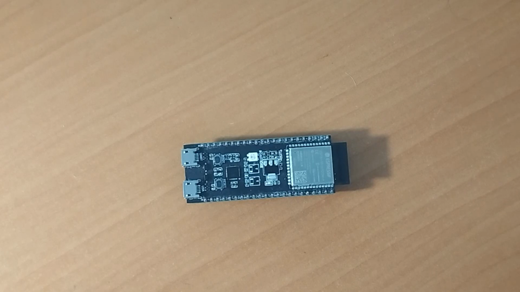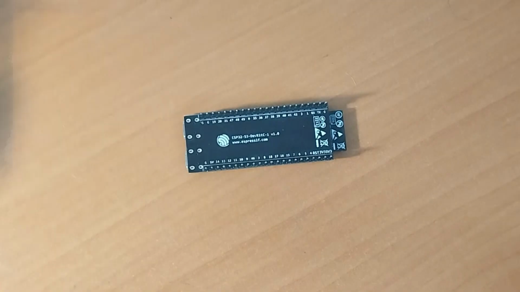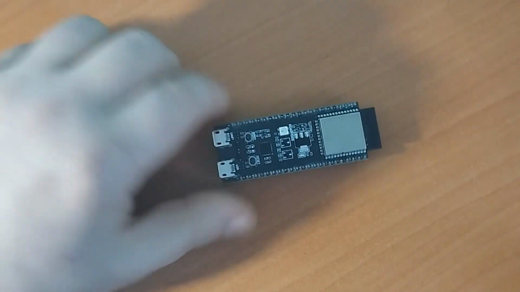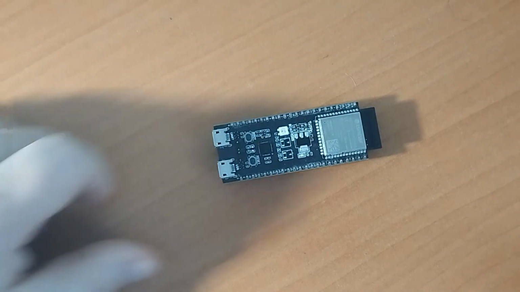And as for hardware, I'm using the ESP32 S3 DevKit C1 version 1.0. But it is not very important what hardware you use. In principle, you can use other boards and other controller models. You just need to keep in mind that different ESP32 series differ from each other by supported peripherals and interface speed. Okay.